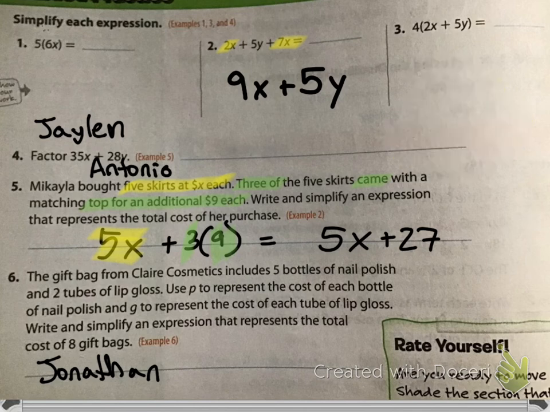Oslin, what did you get for number 3? I got 8x times 20. 8x what? Ooh, 8x plus. Perfect. 8x plus 20y. She is completely correct.